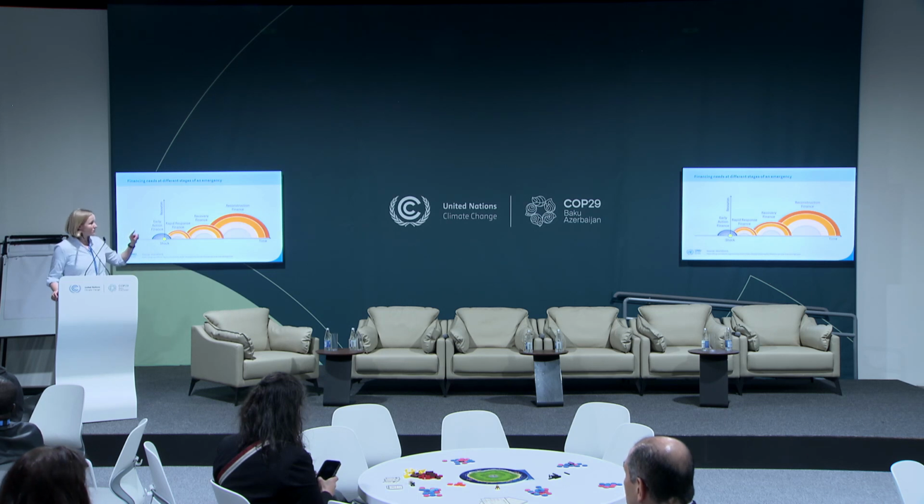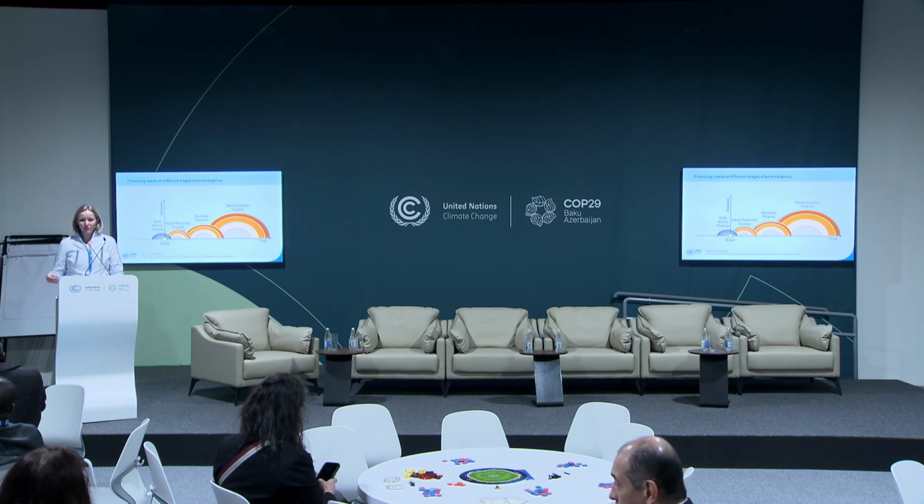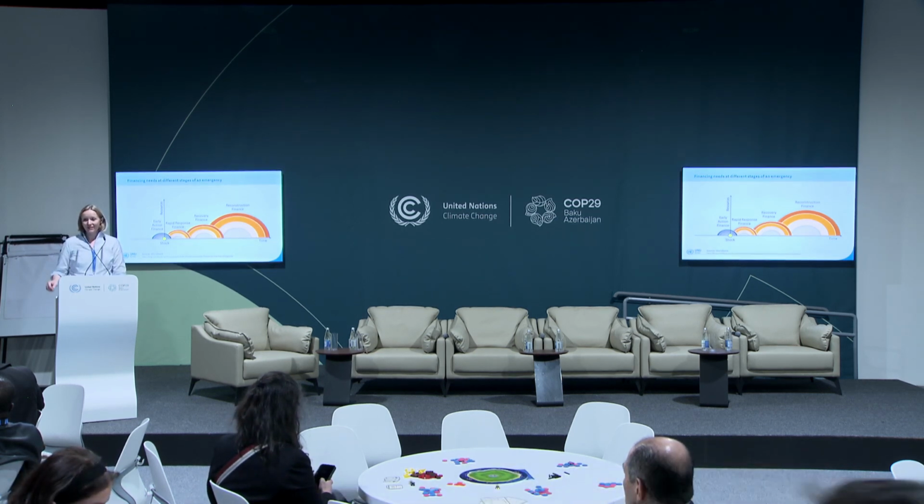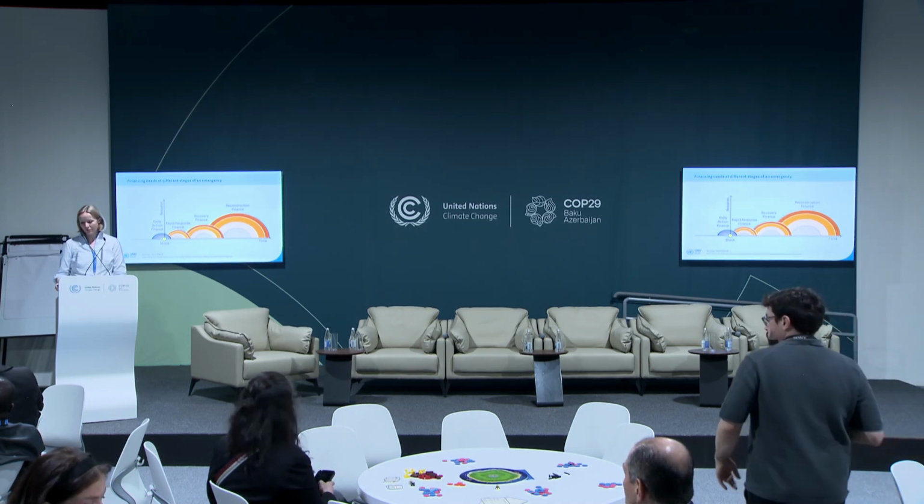So you see on this graph, where the horizontal arrow is, that is where the disaster strikes or where the shock is. So for example, when a hurricane or a cyclone hits an island, then the longer you wait with providing support to the communities, the higher the recovery costs and time would be. So it's really essential to act quickly. And that's where insurance, and especially parametric insurance, can help.